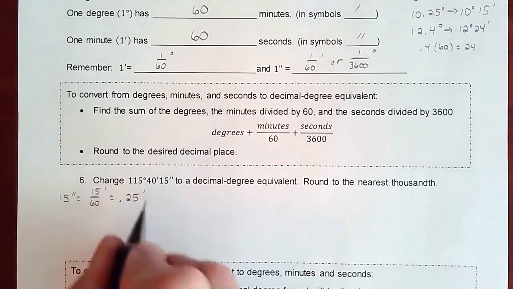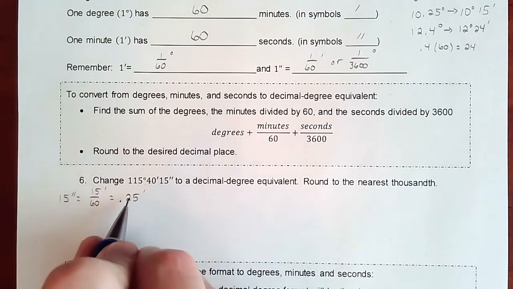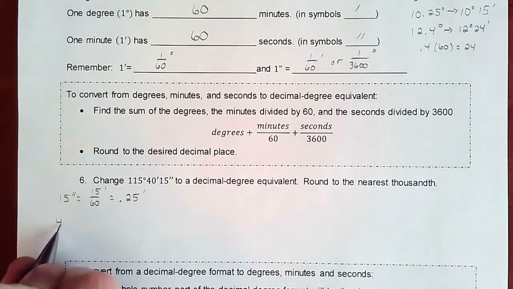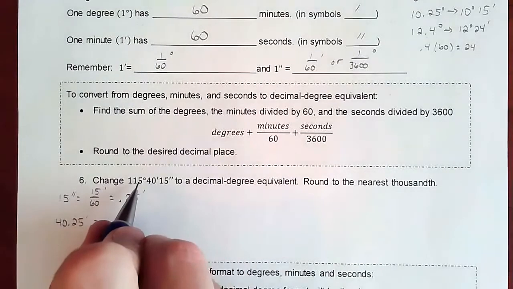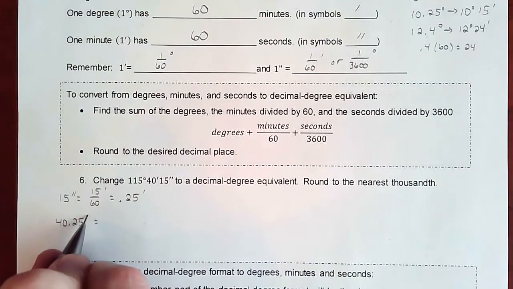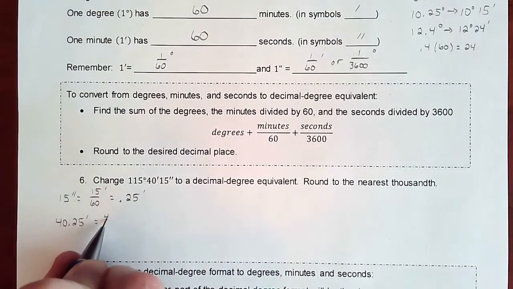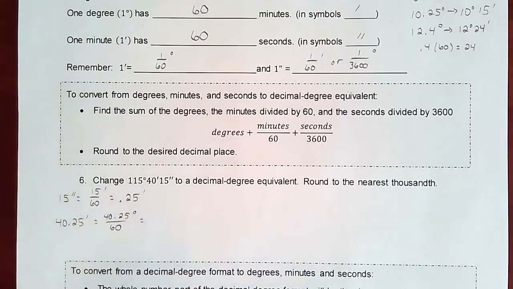So 15 seconds is 0.25 of a minute. So what that means is now you're really sitting with 40.25 of a minute. Then you can take that and make that into a decimal of an hour or a decimal of a degree. I always think of things as time. So then that is the exact same math, is you're taking 40.25 out of 60, and that would make your degree.